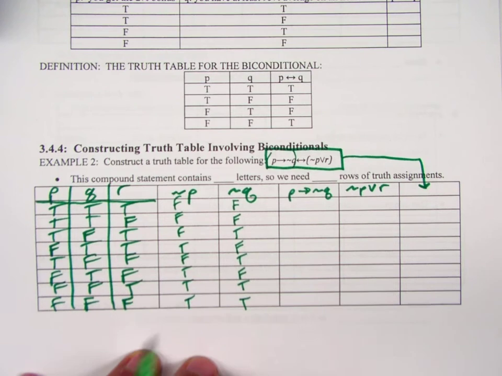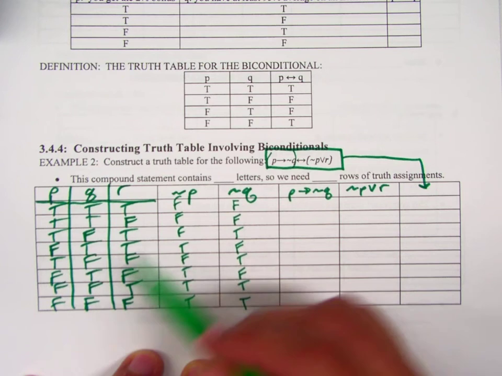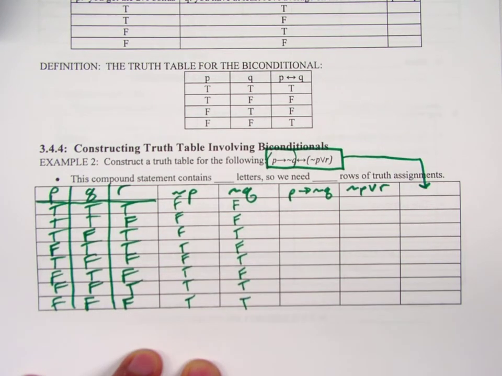If you want to take a moment, just check your first two columns. Okay, those are the easier ones, right? You just reverse your P column, you flip all those. Q column, flip all those. This is what it should be. Okay.